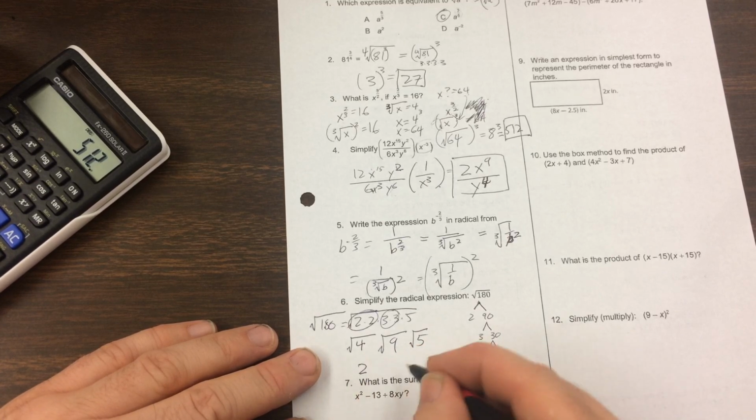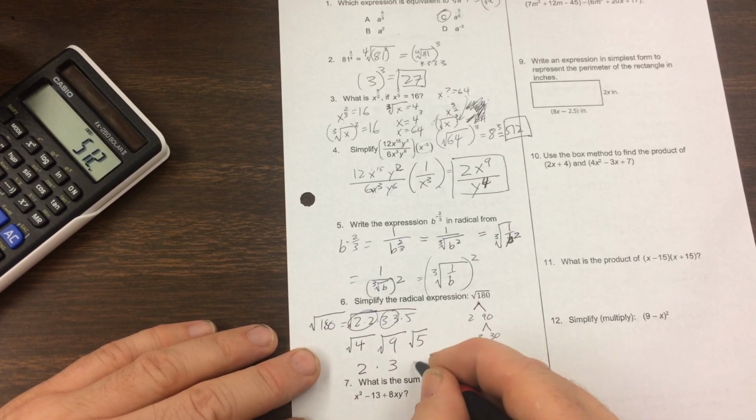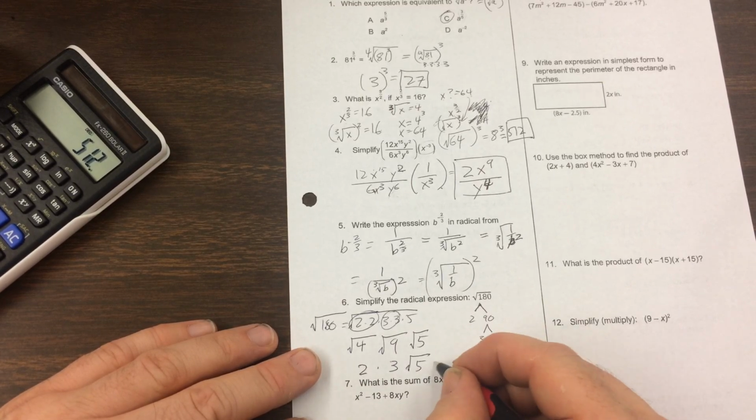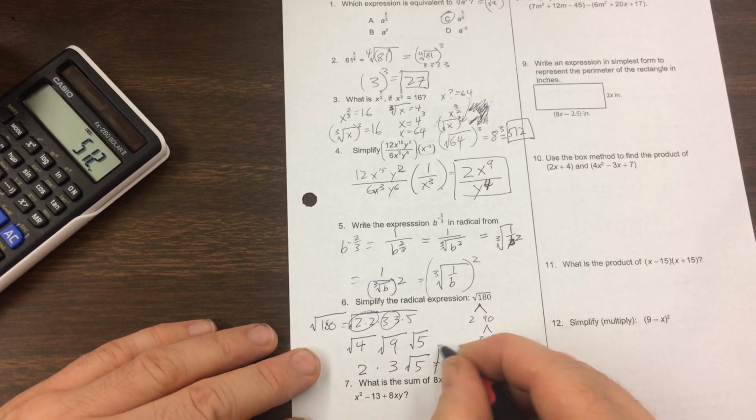Square root of 4 is 2. Square root of 9 is 3. Square root of 5 is the square root of 5, because I have no way of simplifying that. So this is 6 times the square root of 5.